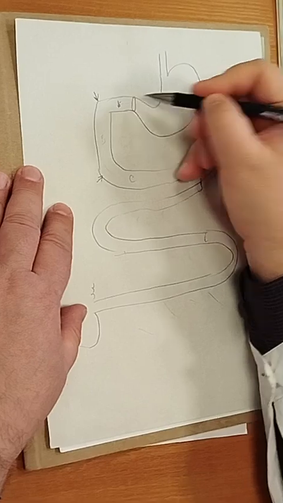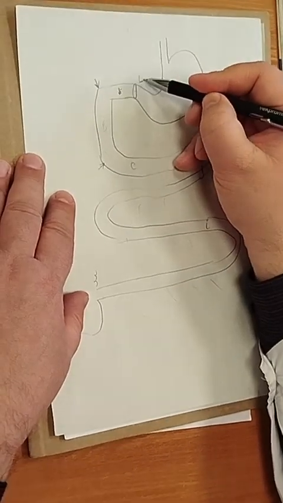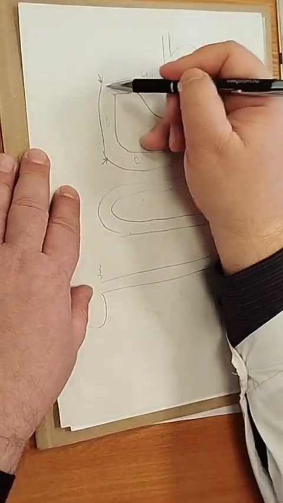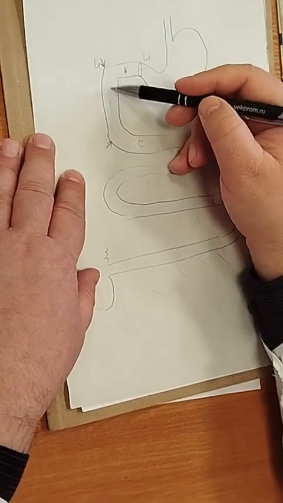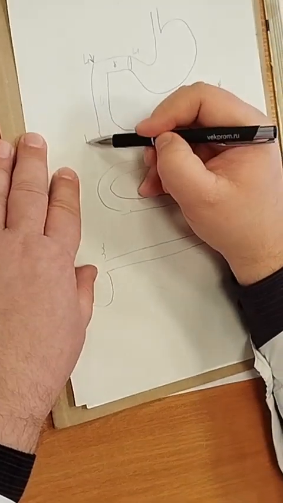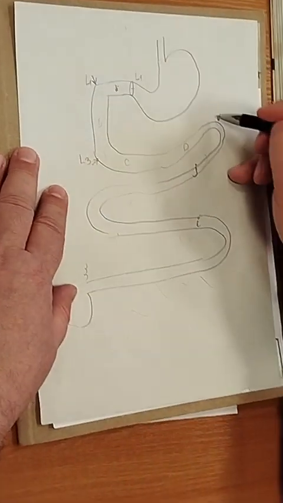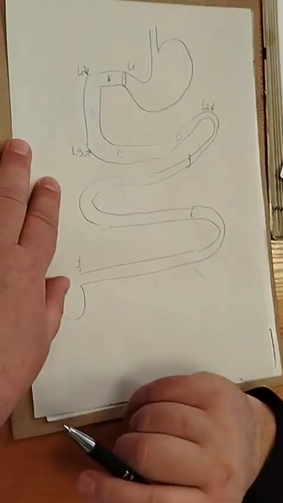You already know where the pyloric opening is, at the level of L1, then the superior part at the level of L1, the descending part goes to the level of L3, horizontal the same at the level of L3, and ascending goes upward to the level of L2.